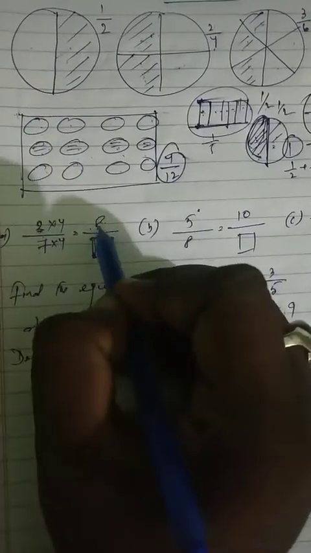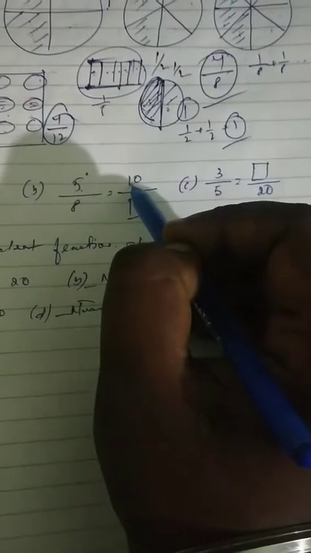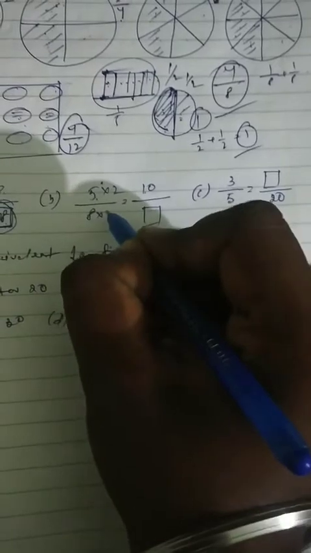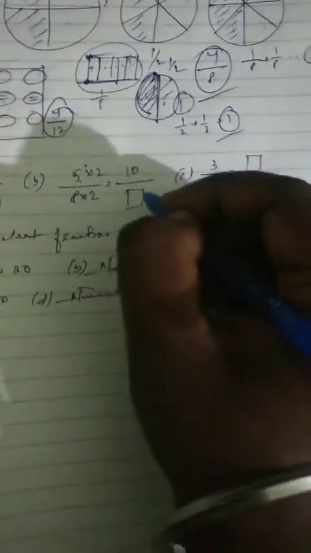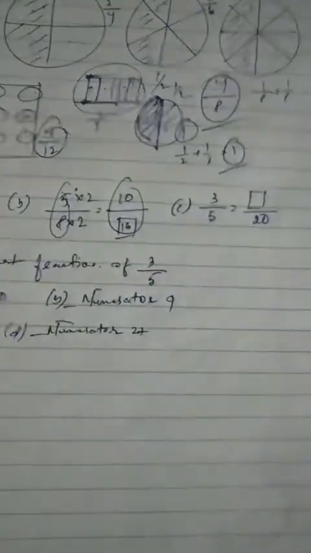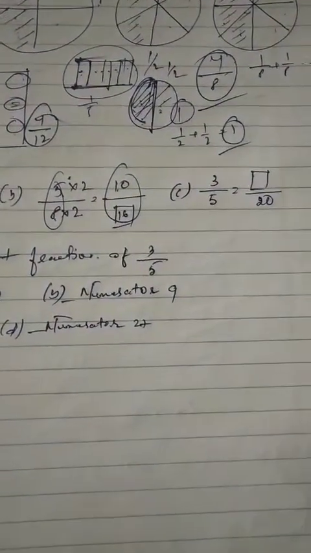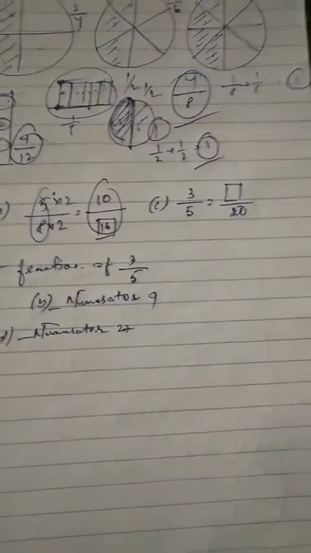So 2 turns into 8 when we multiply it by 4. So 4 will also be multiplied with 7. 4 sevens are 28. The missing value is 28. Again, 5 turns into 10 when we multiply it by 2. So the same value will be multiplied with the denominator as well. So 2 times 8 results in 16. So 5 by 8 and 10 by 16, or 2 by 7 and 8 by 28, all these fractions are equivalent fractions.